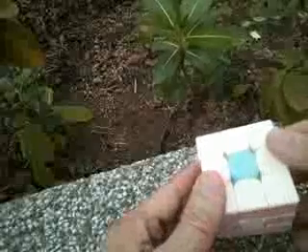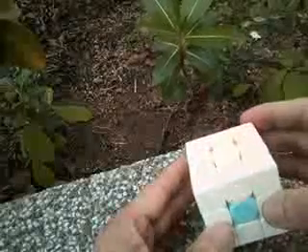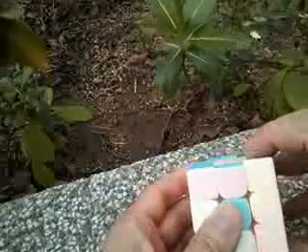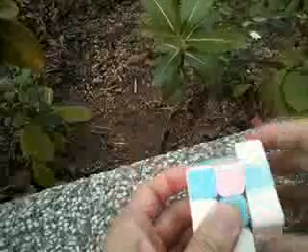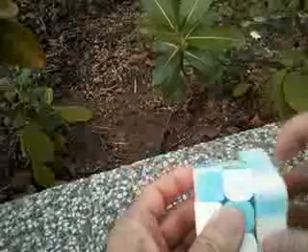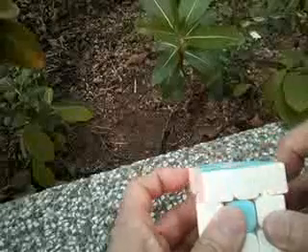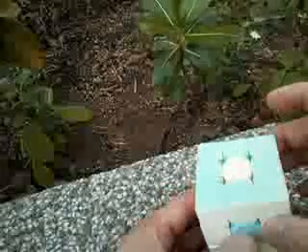Now, the energy cube. We can look at the internal mechanisms of this energy cube. So we are back to its original position.